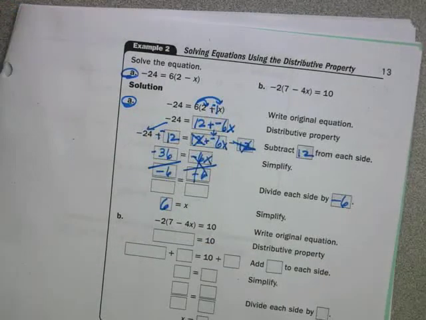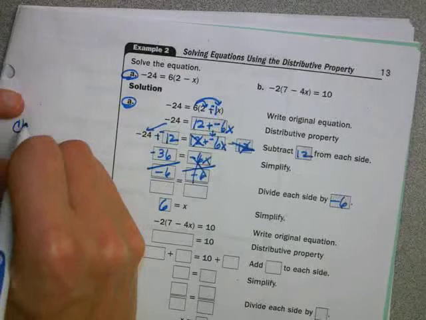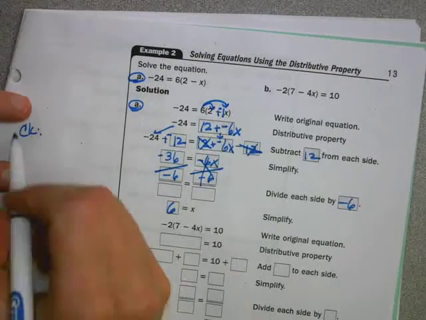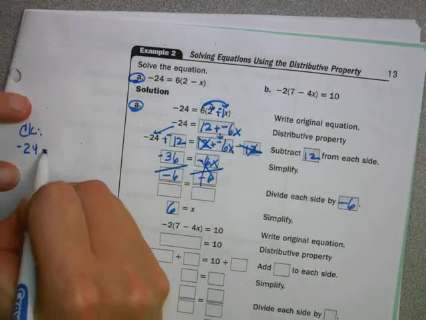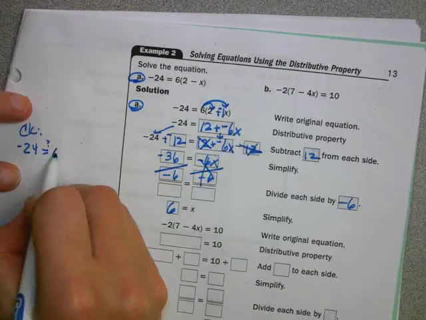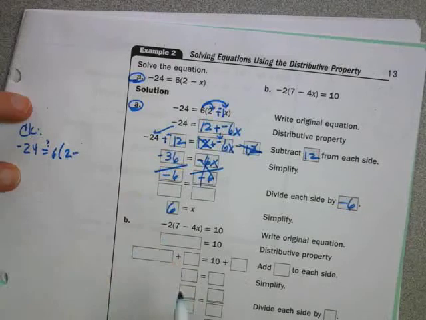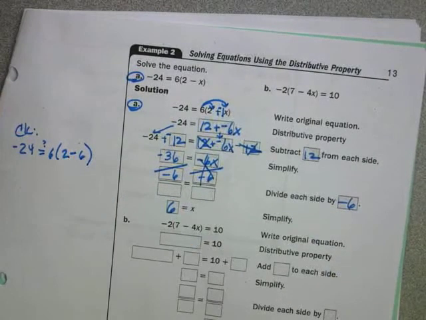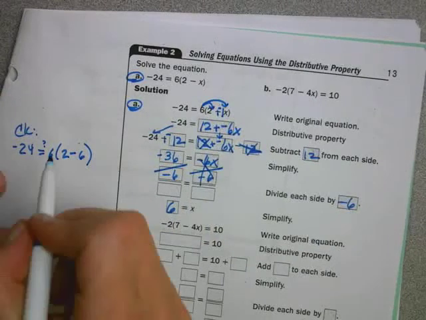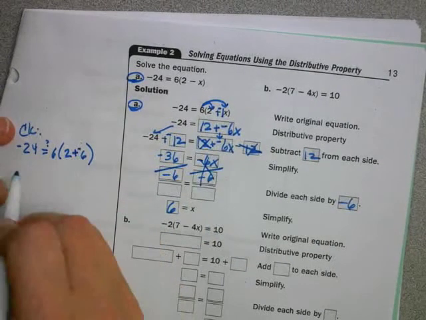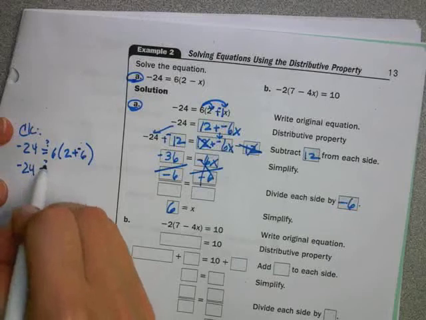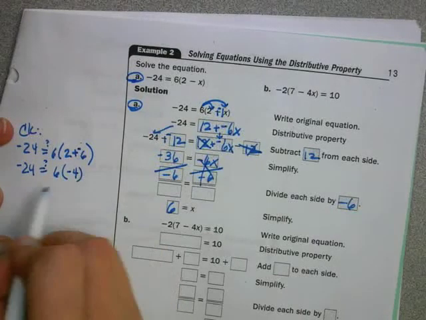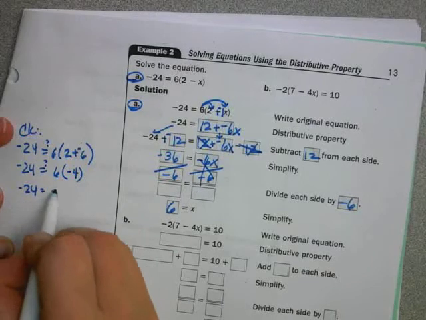And then we're going to show the check off to the side here, because they didn't leave us room for a check, and I want to make sure you understand how a check works. So this is letter A. We're rewriting the original problem. I got my equals with my question mark, and then it's 2 minus 6. Instead of x, I've written 6. Now you can do order of operations here. You don't have to distribute. So I'm just going to make this plus a negative, rewrite my negative 24, and then in parentheses, 2 plus negative 6 is negative 4, and that equals negative 24. So it works.